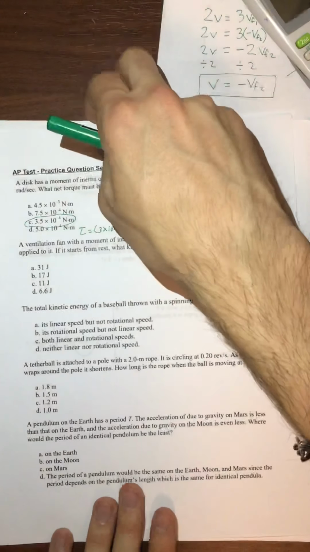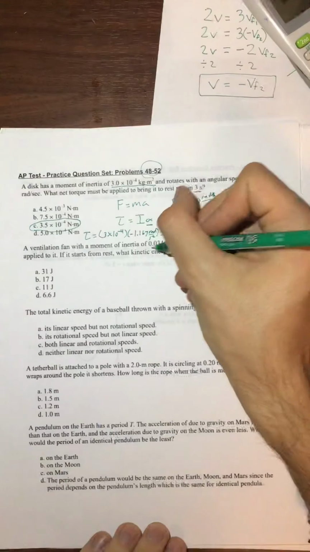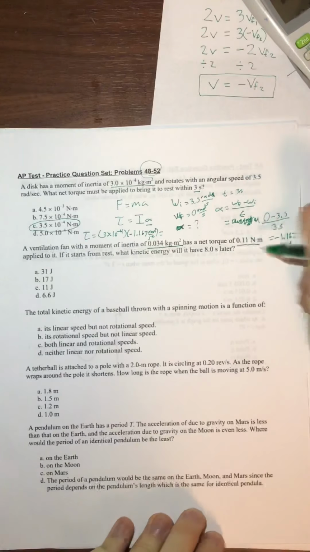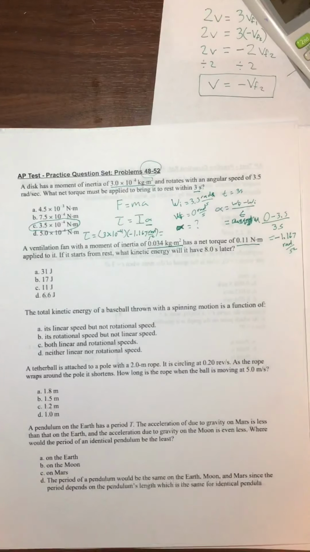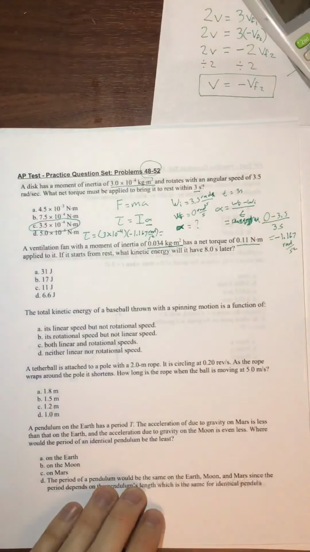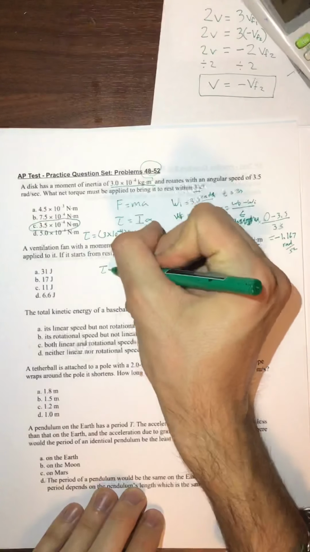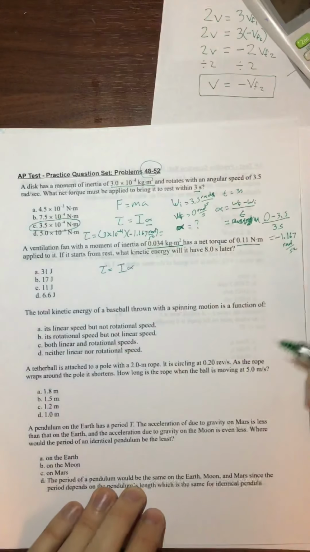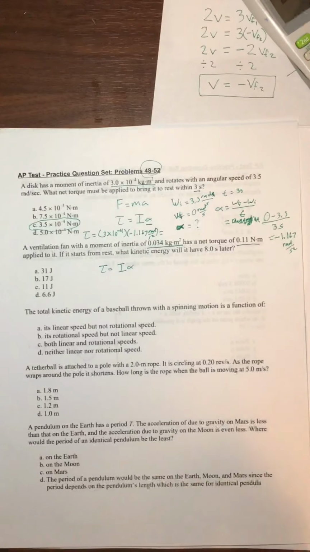Okay, next one. A ventilation fan with a moment of inertia of 0.034 kilogram meters squared has a net torque of 0.11 Newton meters applied to it. If it starts from rest, what kinetic energy will it have 8 seconds later? So, again, we're going to apply this rotational torque equation, rotational Newton's second law, and we can figure out what the acceleration is.